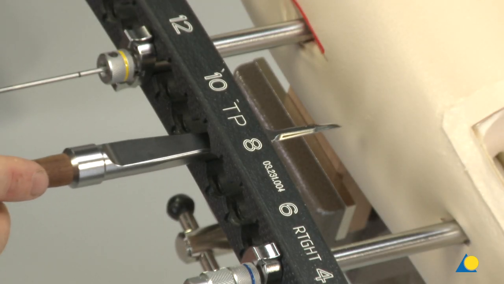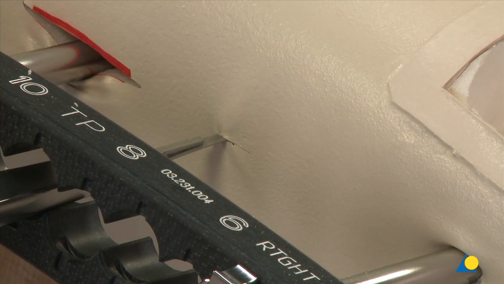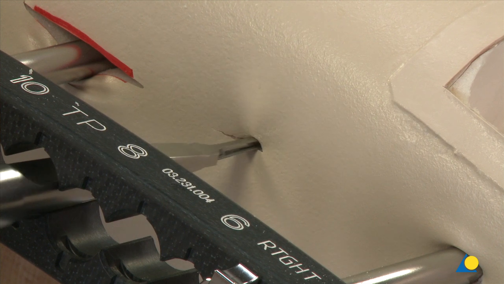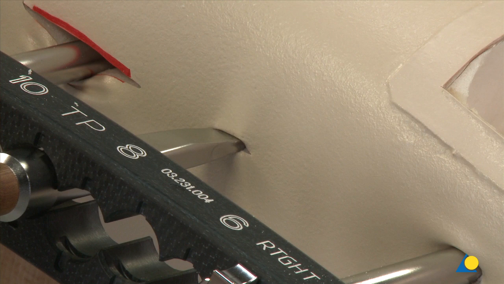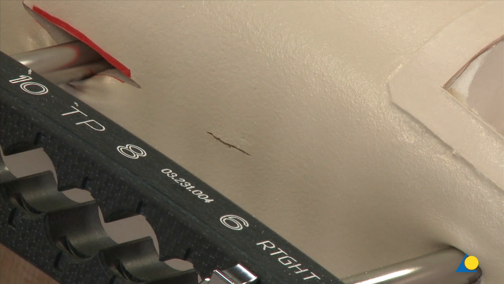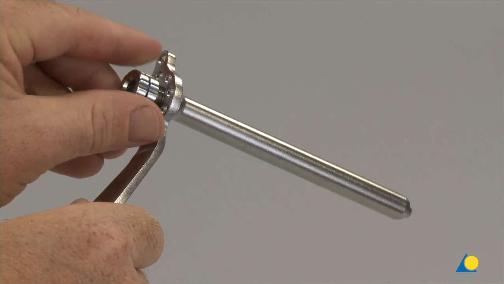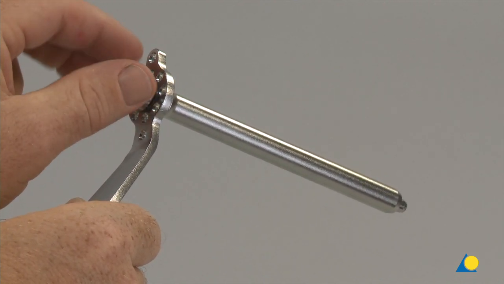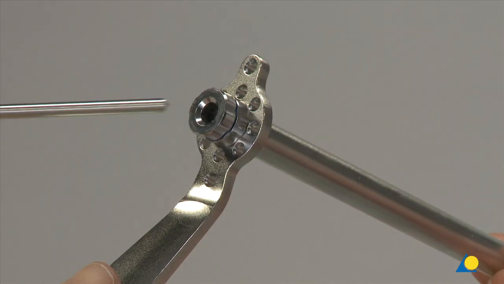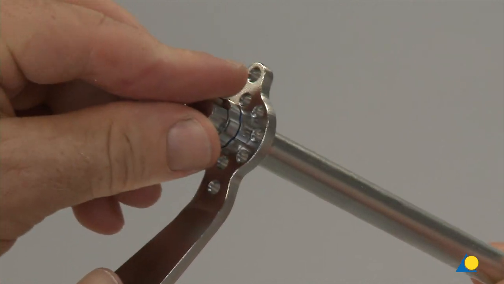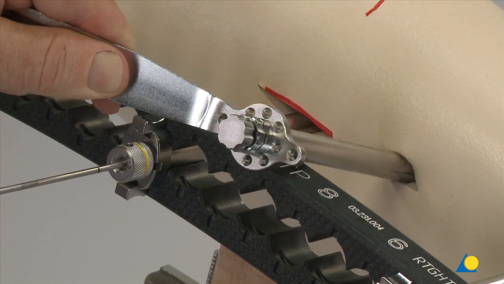Choose a hole in the aiming arm and make an incision through it. Insert the drill guide into the protection sleeve and screw into place. Insert the trocar into the drill guide. Insert the assembly through the incision and into the plate hole.